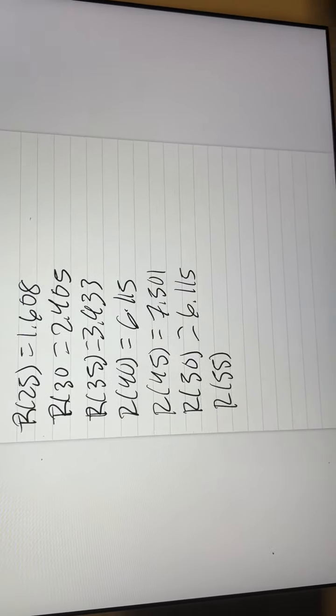And then you'd get R55. This is all from the graph. 3.933. You get R60, which equals 2.448, which would then R65 would equal 1.608.